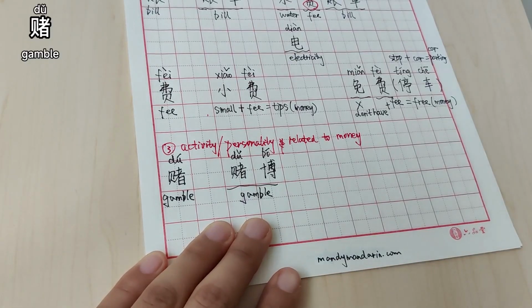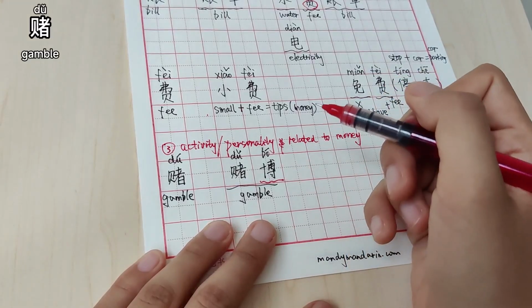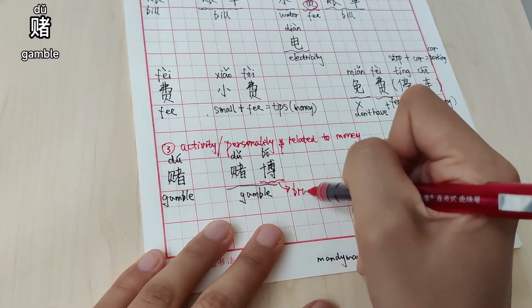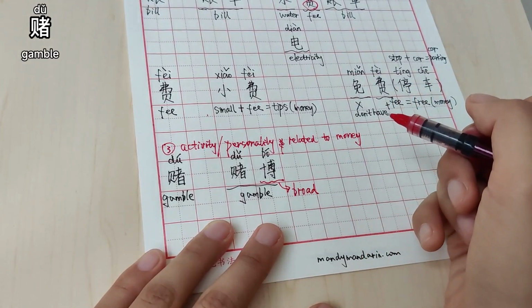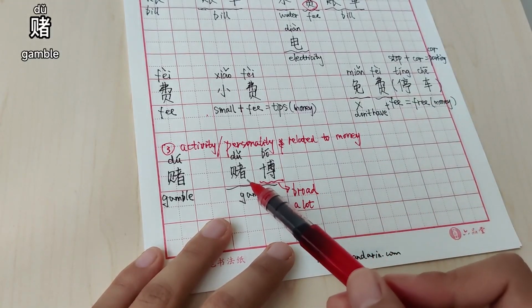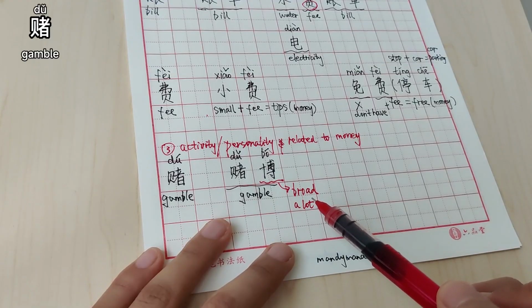And as for the 博, let me extend it a little bit. The 博 actually is a pretty good word. It could mean broad or a lot. So gambling have a lot of money involved.